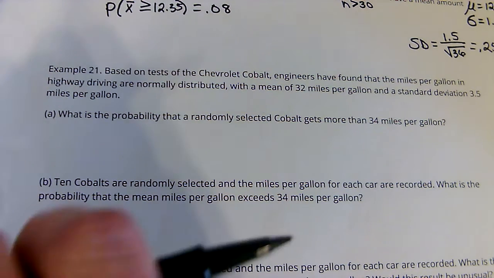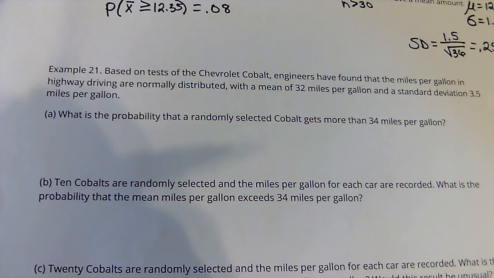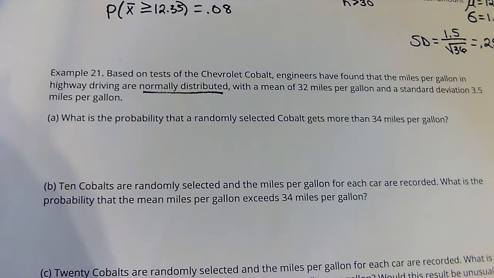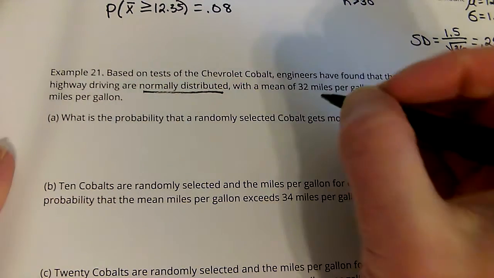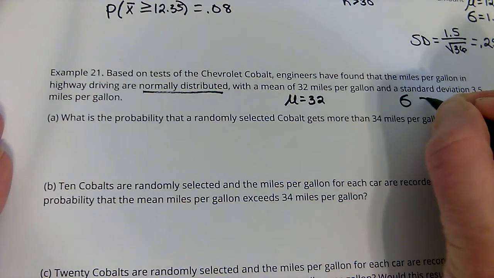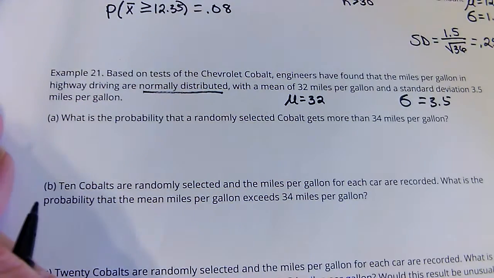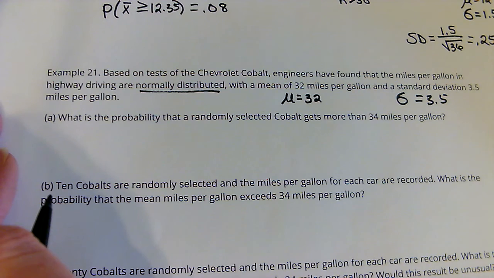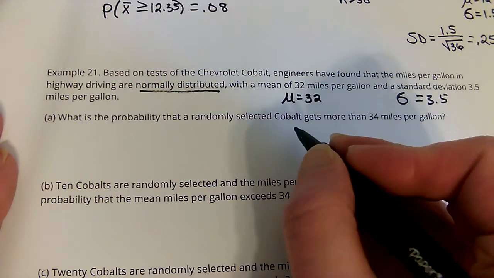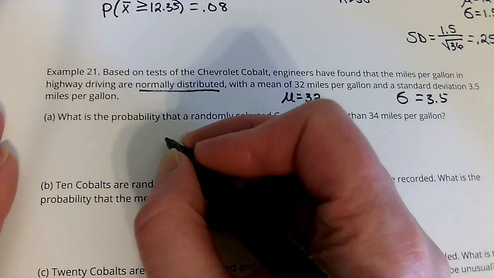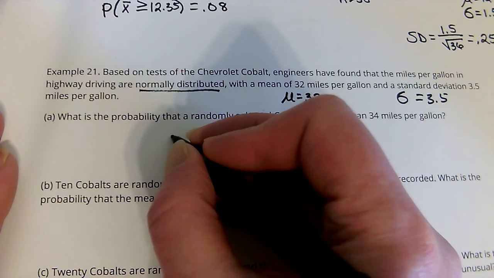Based on tests of the Chevy Cobalt, engineers have found that the miles per gallon in highway driving are normally distributed. Woo! With a mean of 32 and a standard deviation of 3.5. Wonderful. What is the probability that a randomly selected Cobalt gets more than 34? Now we're talking about just randomly selected over the population. So this is a population question.